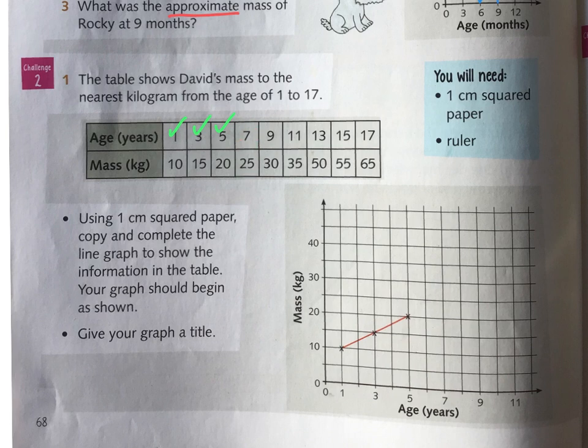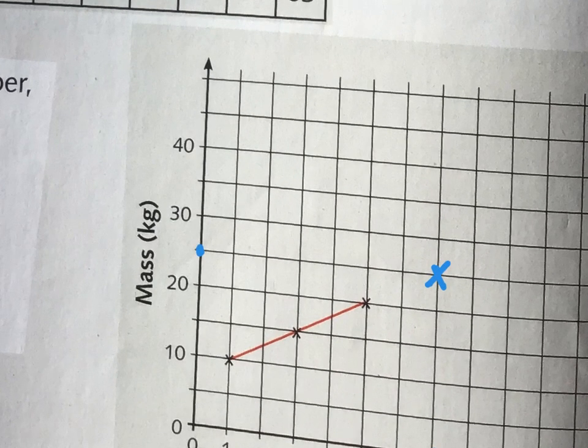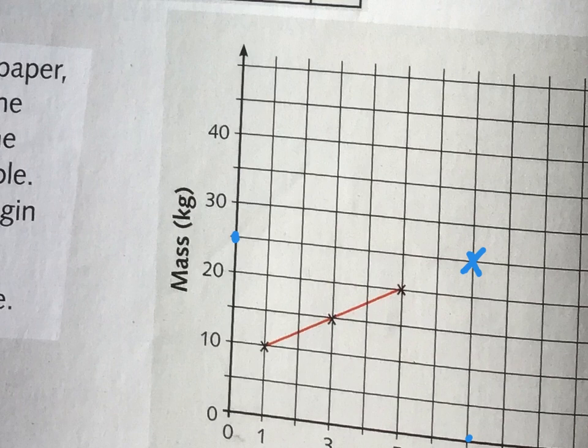25 kilograms. Okay, so I'm going to mark on 7 years old. I'm going to look at 7, which is here. And I'm also going to mark up the side where it shows us his weight at 25 kilograms. So I know I'm looking along this line. So 7 and 25, and my mark is going to go there. I then use my ruler to continue my graph to that mark. Yours will be neater than mine because you're using a ruler.